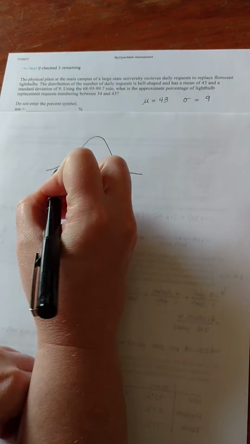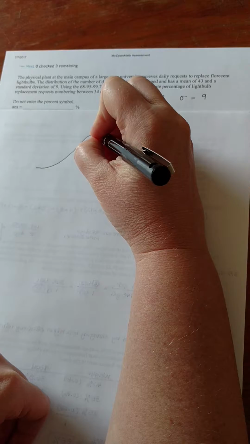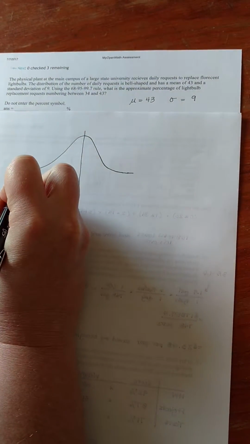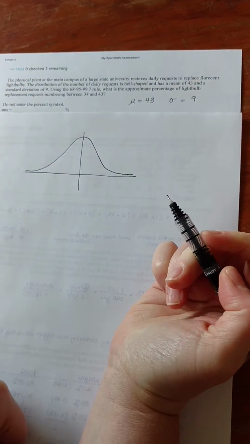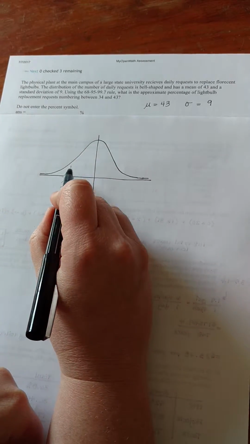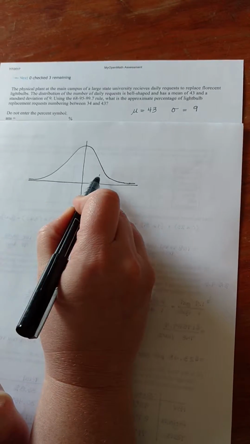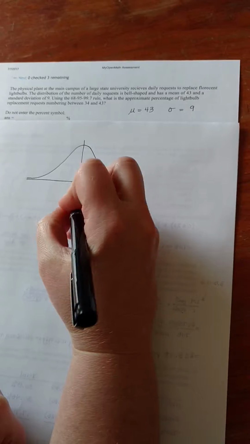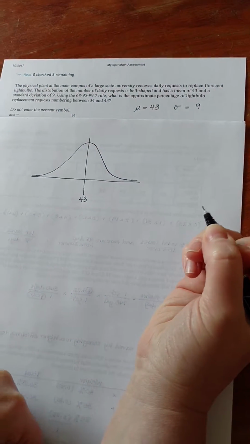That's good enough. Okay. And then in any normal distribution, any perfectly bell-shaped distribution, the mean is always in the middle, every single time, perfectly in the middle. So this ends up putting 50% on each side. So 50% of the light bulbs are over here, and 50% of the light bulbs are over here. So we'll just put in that 43 light bulbs there.